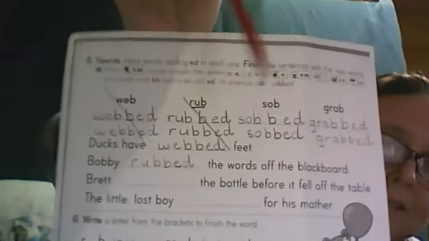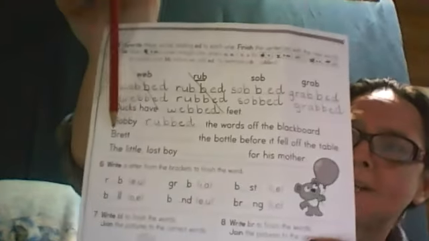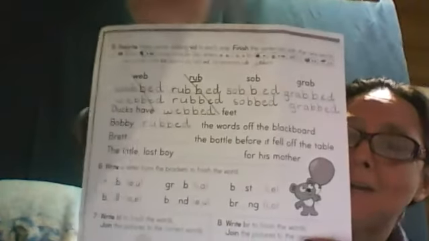Now we already used 2 of our words. We've already used webbed and we already used rubbed, so it must be one of these, either sobbed or grabbed. Brett sobbed the bottle before it fell off the table. I don't think he sobbed a bottle. That doesn't make any sense at all. So let's try another one. Brett grabbed the bottle before it fell off the table. Yes, so it's going to be that word grabbed.